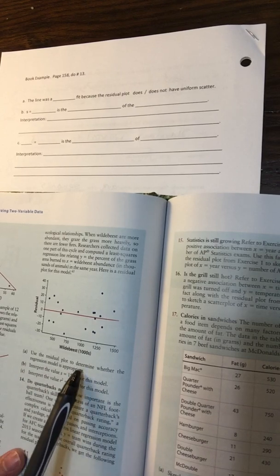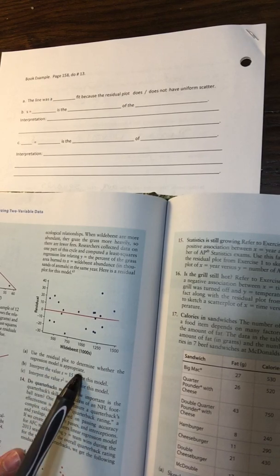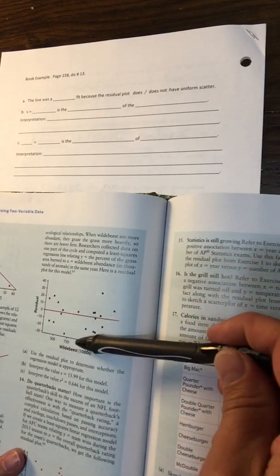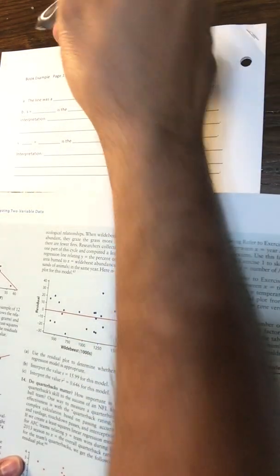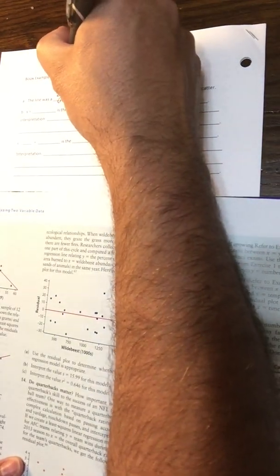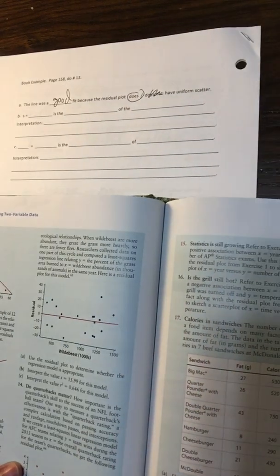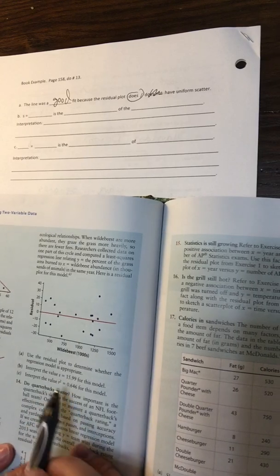Use the residual plot to determine whether the regression model is appropriate. That means, was it a good idea to put a line through the scatter plot, or should it have been curved? So I look, I see positives, I see negatives, and I don't see a regular pattern. And so my answer is going to be that the line was a good fit because the residual plot does have uniform scatter.